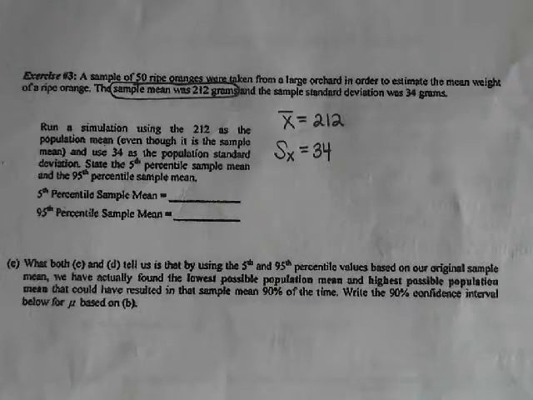So write down the number that you think is the 5th percentile sample average. Morgan, what'd you pick? 204.9.